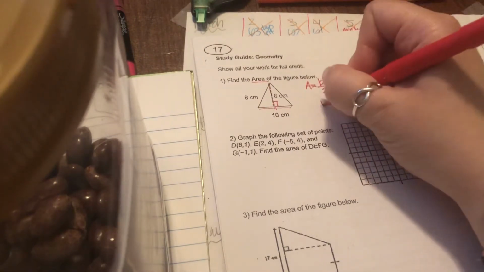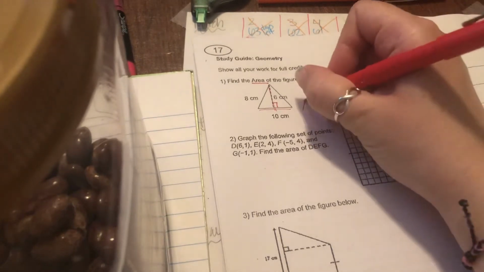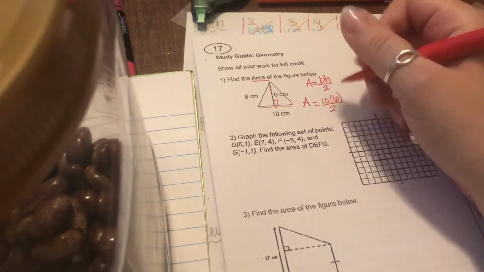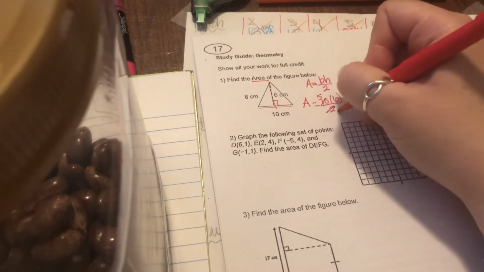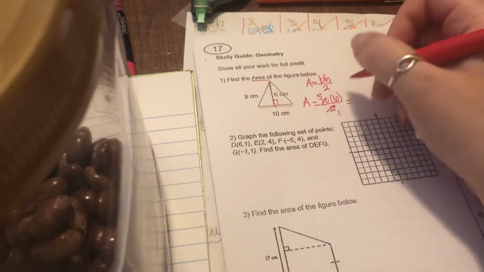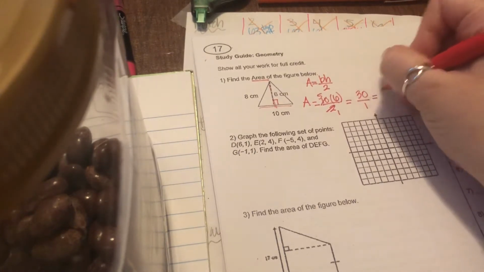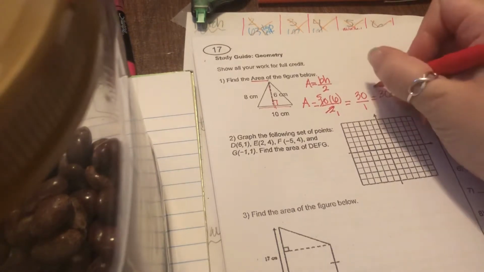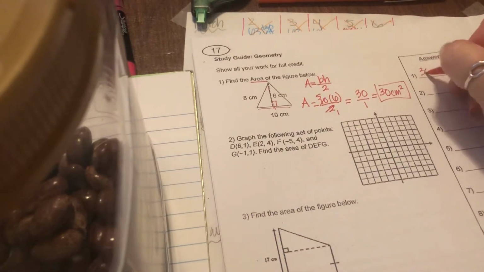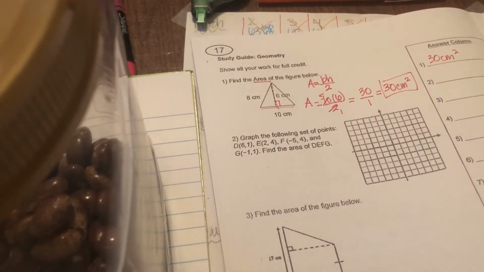So my base is 10, my height is 6, and I'm going to divide that by 2. I can go ahead and cross cancel if I want, and 2 goes into 10 5 times, and 2 divided by 2 is 1. So now you have 5 times 6 is 30. 30 over 1 is just 30. And my units were centimeters, so it's area, which means it is centimeters squared. Okay, if you got that one right, great job.